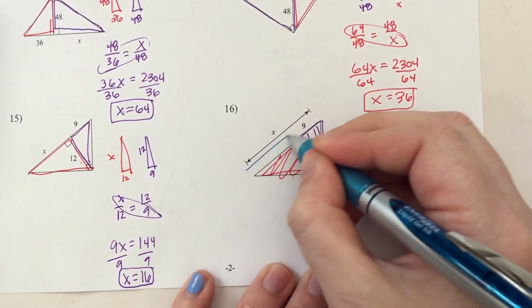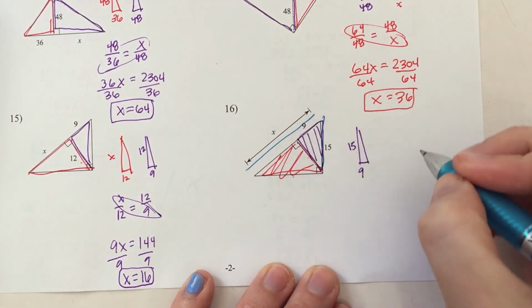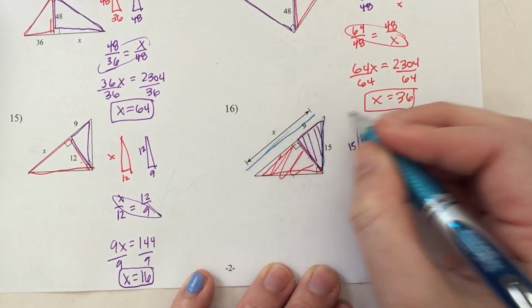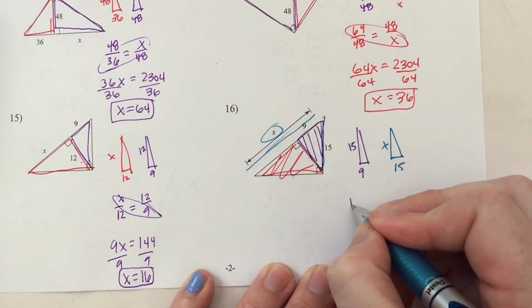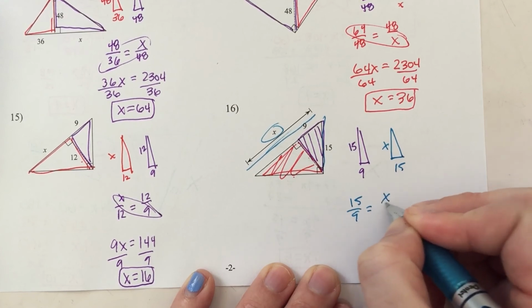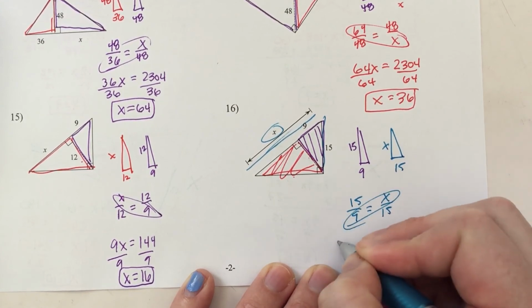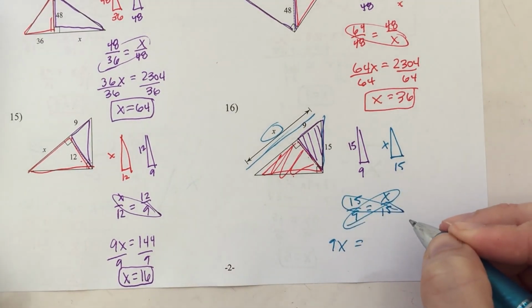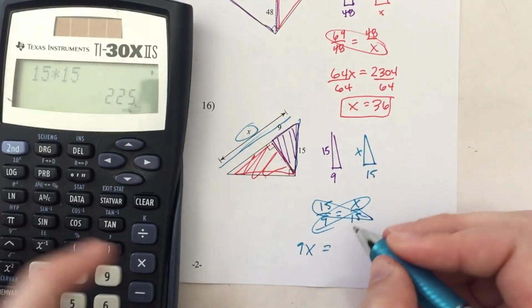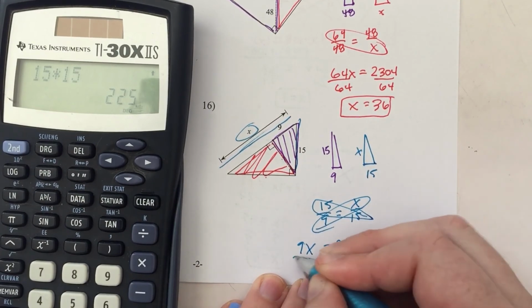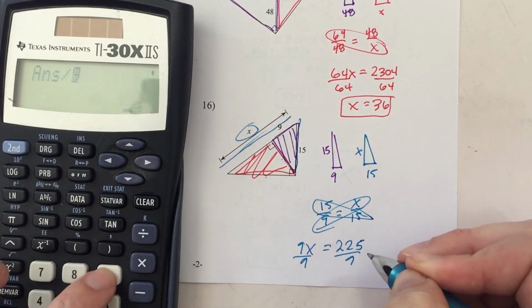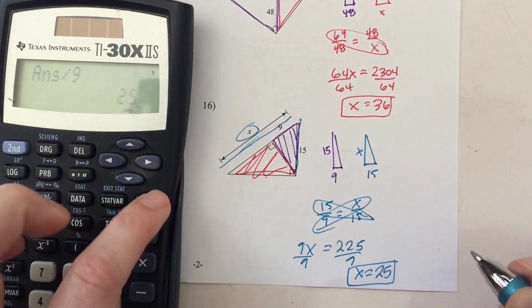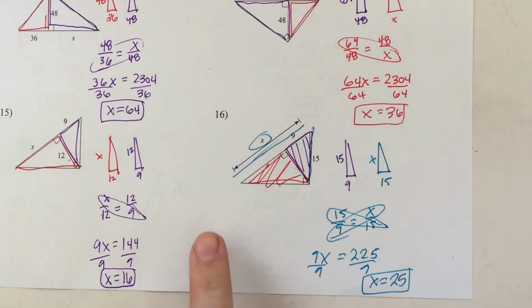When I do the big triangle, I have x and 15. 15 is short, x is the long piece. 15 over 9 equals x over 15. 9x equals 15 times 15 is 225. Divide by 9. And x equals 25. So you should get whole numbers.